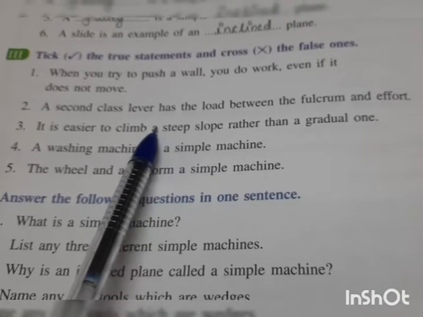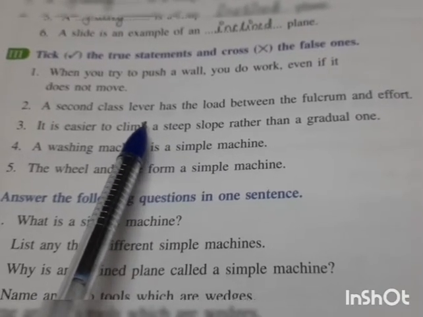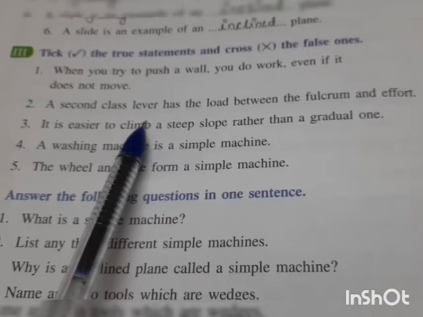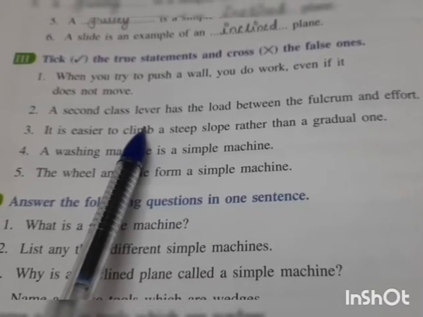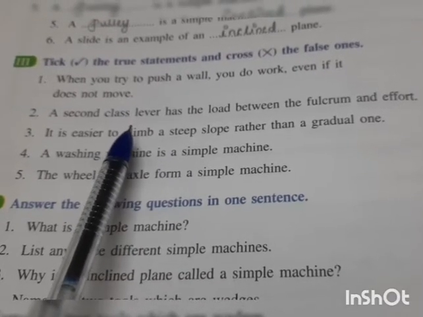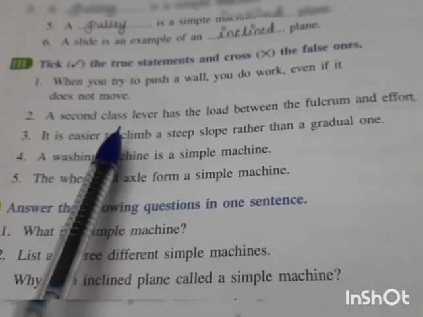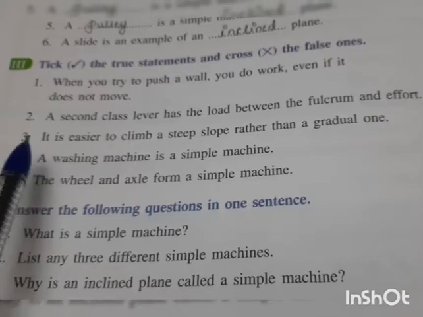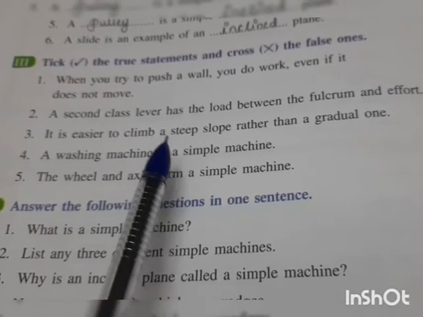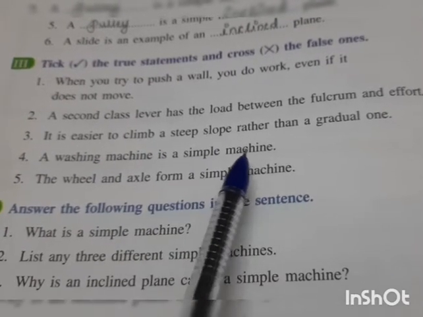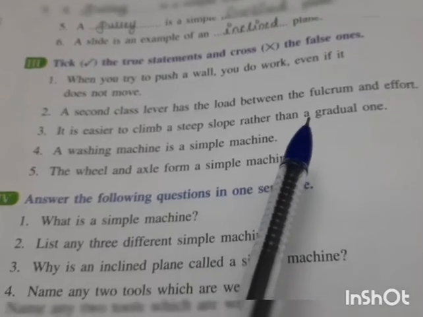Yes, this is exactly a true statement. In this, the load is placed in between the fulcrum and effort.